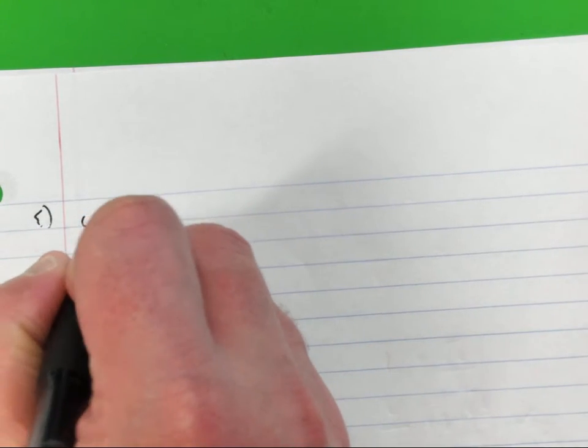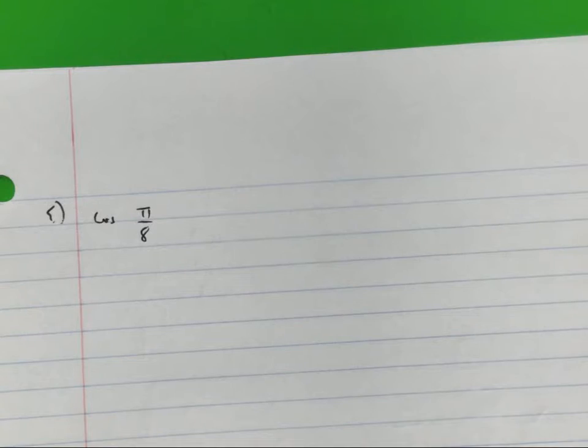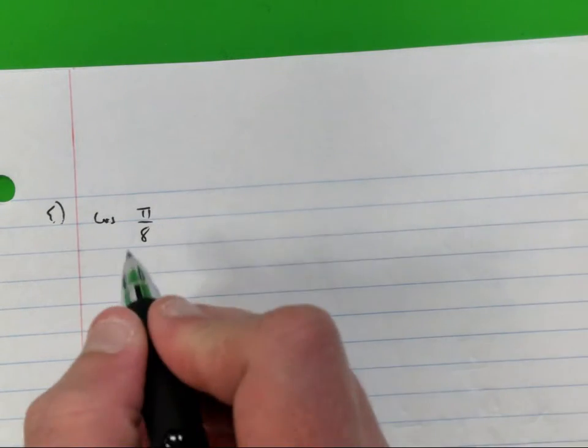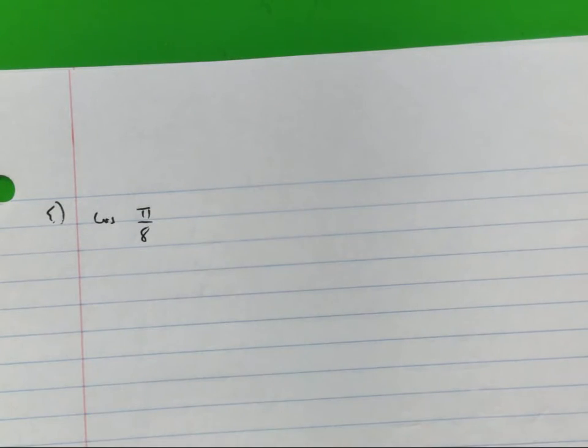All right. Let's look at number 5. The last one for the day. Cosine of pi over 8. I'm going to double it. What's pi over 8 doubled? Times 2. Pi over 4. So that's what I'm going to plug in, the pi over 4. Okay, my cosine formula.